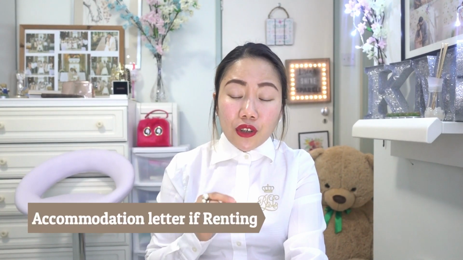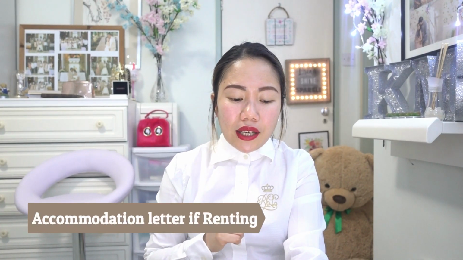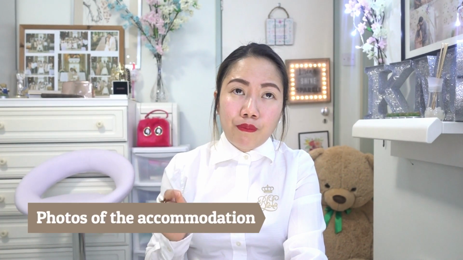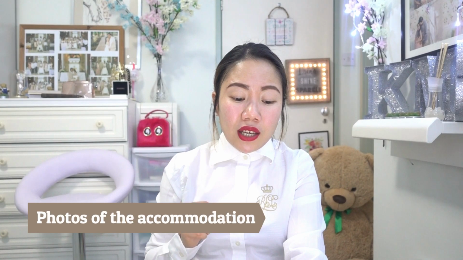This only applies to applicants who have a sponsor. They need the P60 and the accommodation letter signed and confirmed by the owner, and then photos of the accommodation, then billing statements like council tax bill, water bill, electric, and gas statement.